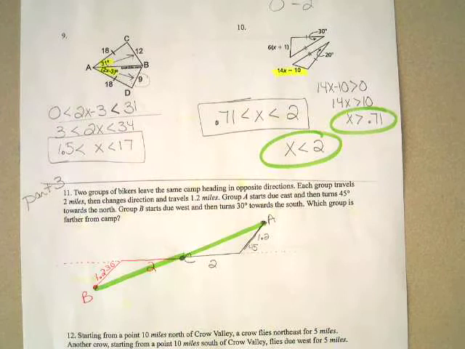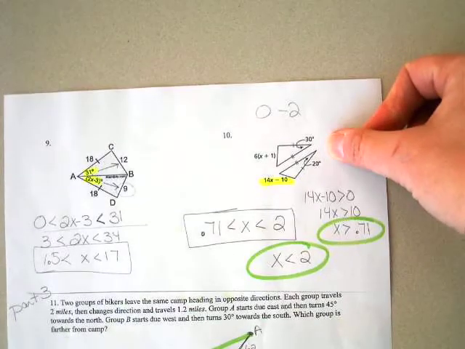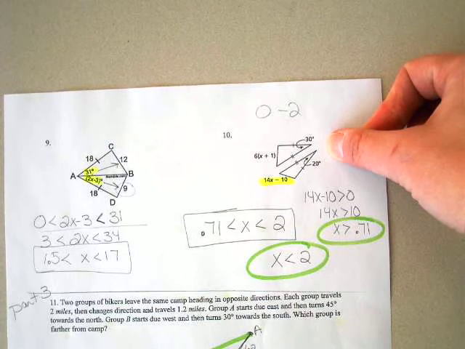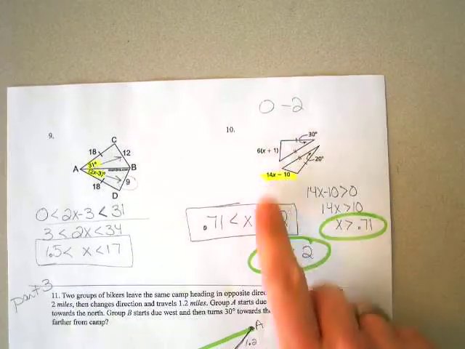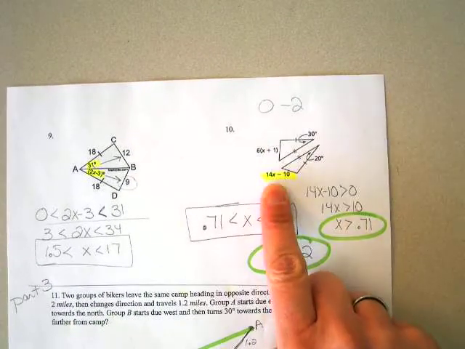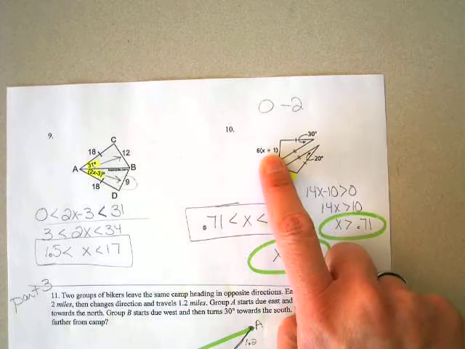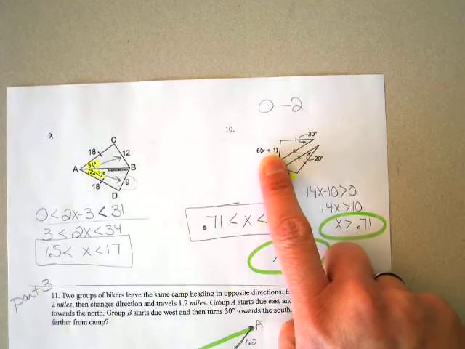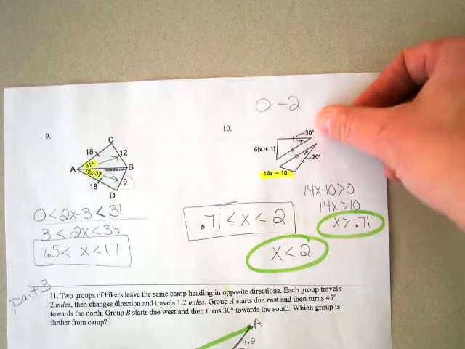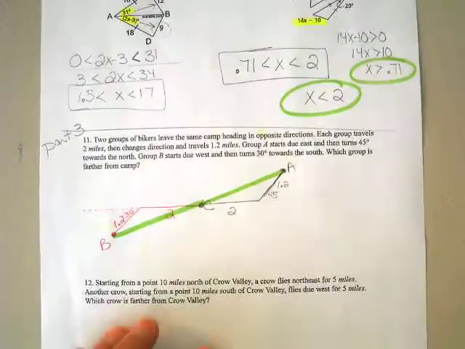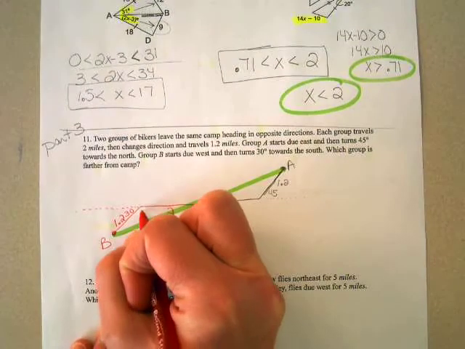Don't overthink it. Look up here. Which one was bigger, the 6x or the 14x? Yeah, the 6x was bigger even though 14x is bigger, right? Because of the bigger angle, correct? So who has a bigger angle right here?